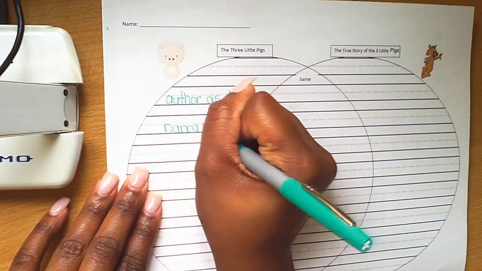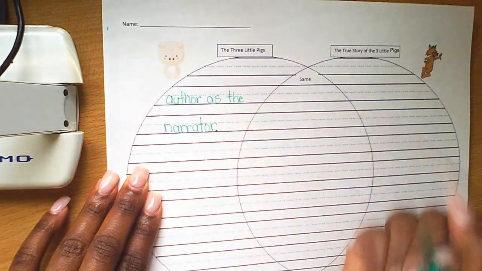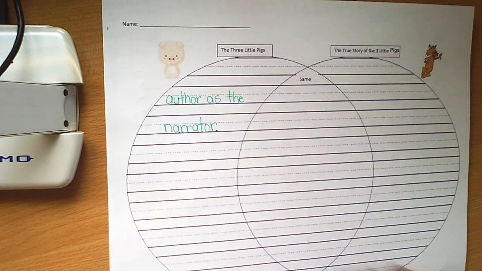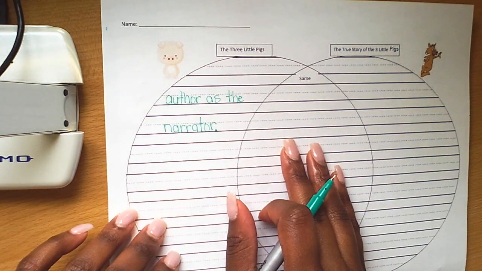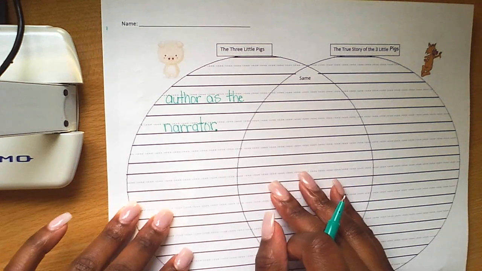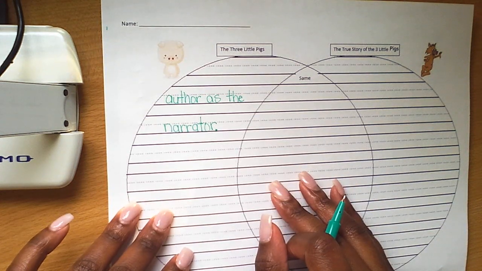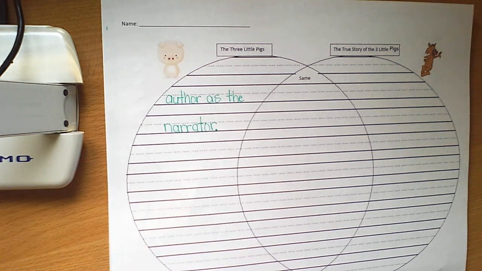Now, if you want to get your paper at home and you want to follow along with me like we do in class, you can. You can get your piece of paper, draw your two circles, make sure you leave room in the middle for you to write. Parents, if you have a printer and you would like to print this, I will link it so that you can click on it and have a copy of it yourself. But it's not mandatory at all.